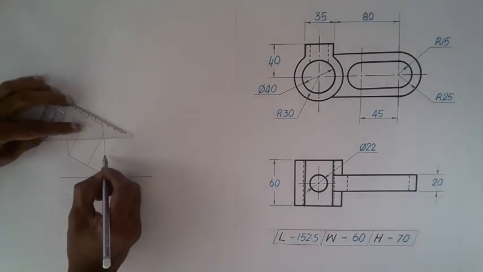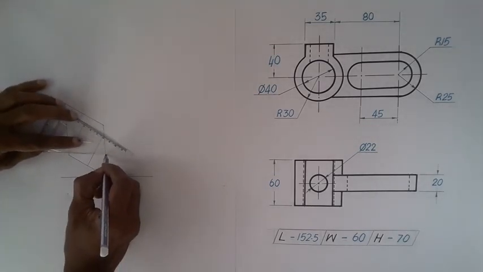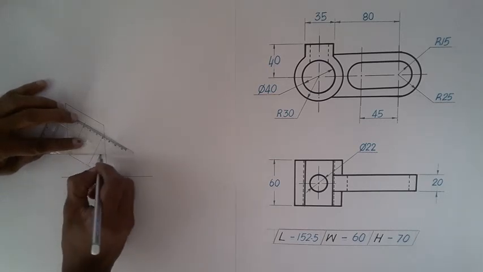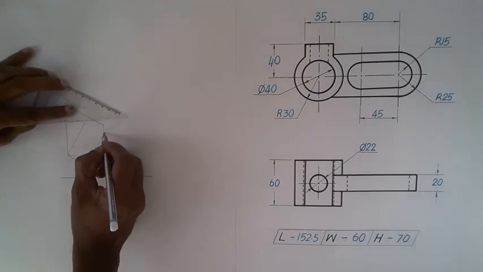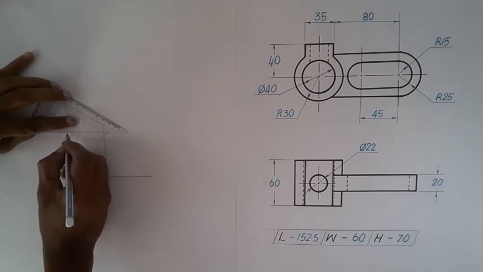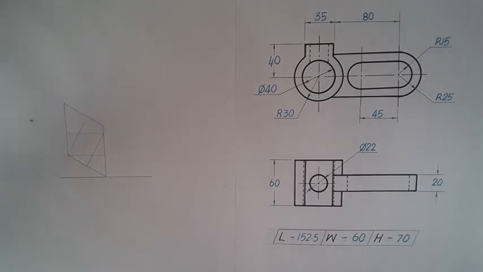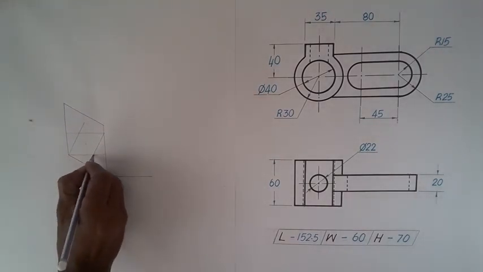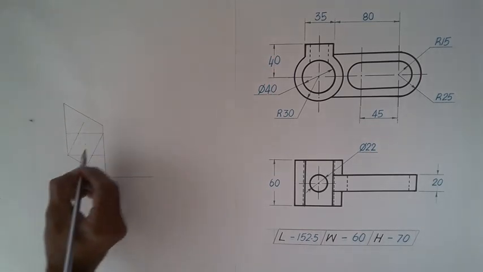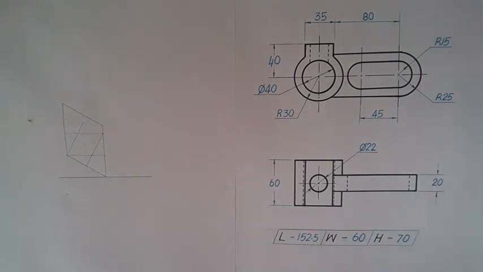If anybody has a doubt in a 4 center method of drawing a circle, you can refer my earlier video on how to draw a circle by 4 center method and then come back to this lesson. So I have found the centers. This is center 1, center 2, center 3 and center 4.